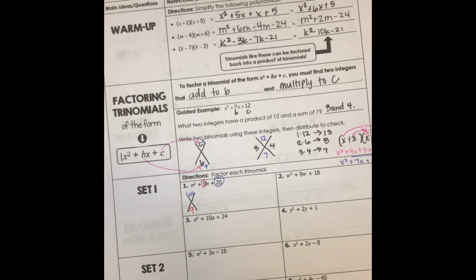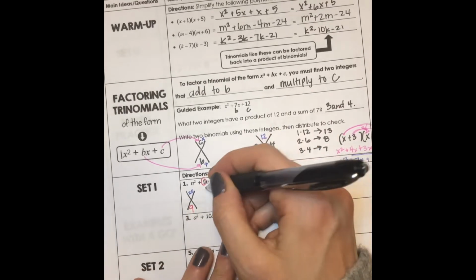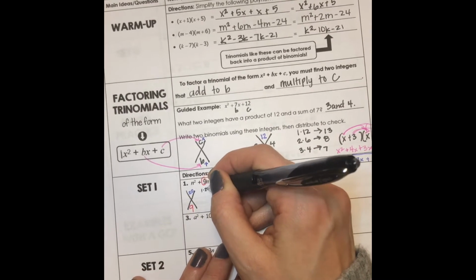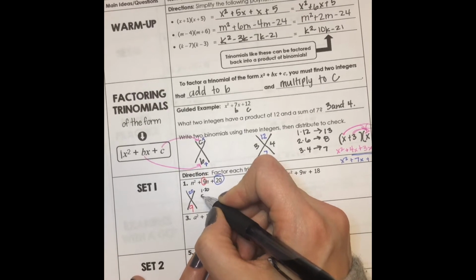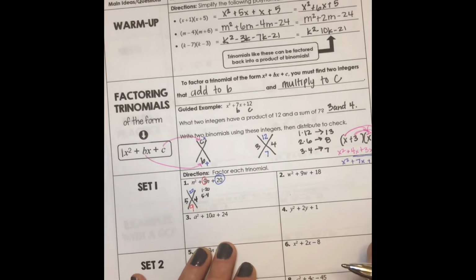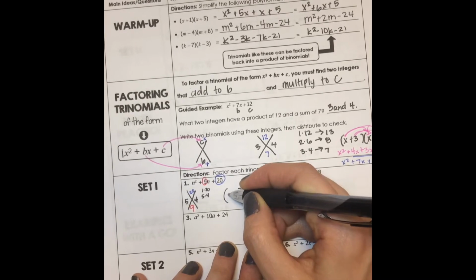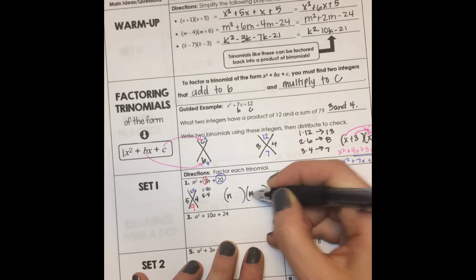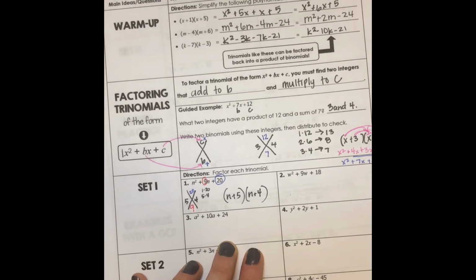So I need to think of ways that I can make 20 using multiplication. So the ways that I can think of are 1 and 20, which I know the sum is not 9. 5 and 4, I know my sum is 9. So that's my answer. So I make my 2 parentheses. My variable goes in first. And then I have a plus 5 plus 4.